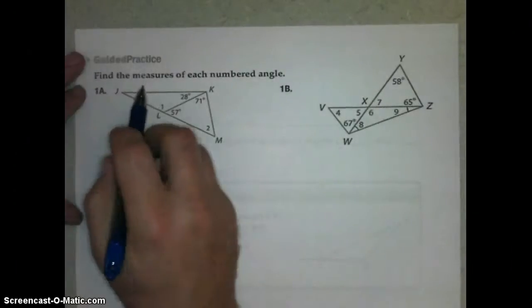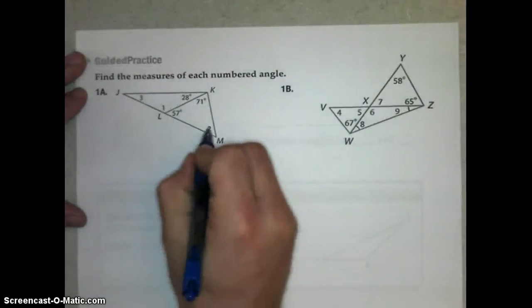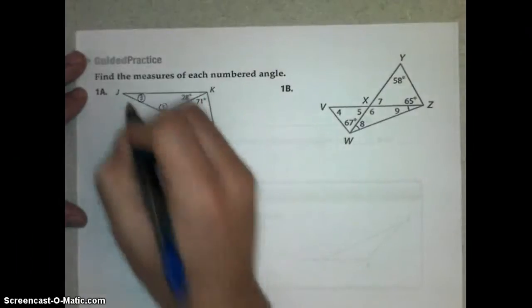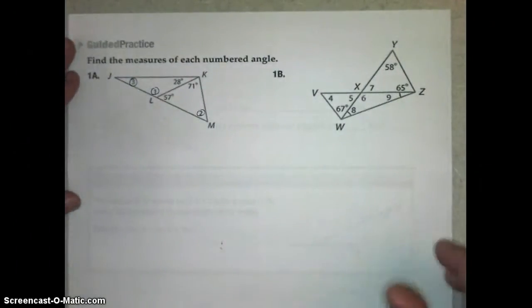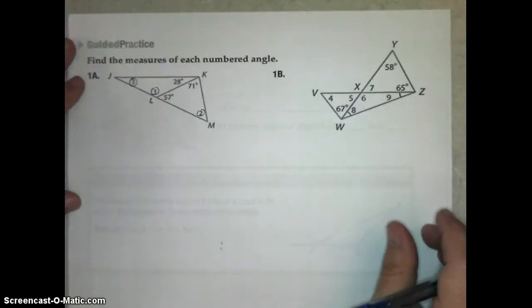I want you guys to find the measure of each of these numbered angles, 2, 1, and 3. If you need some time to complete this, pause the video. Otherwise, you should be ready to tell me what those answers are.